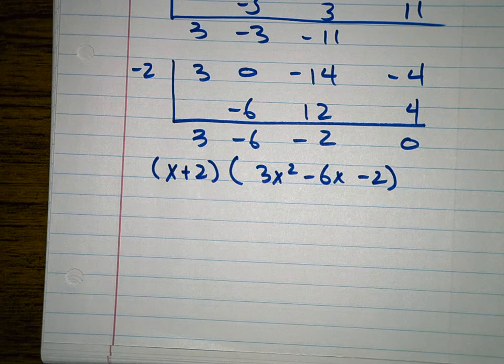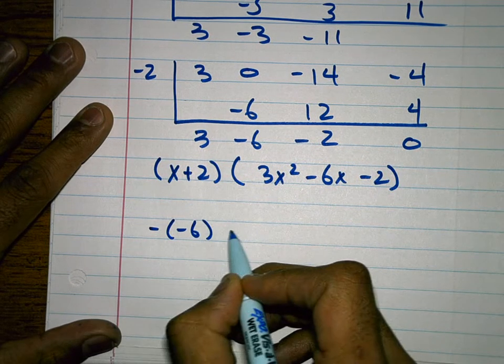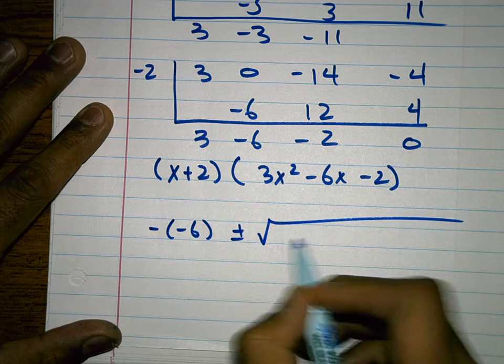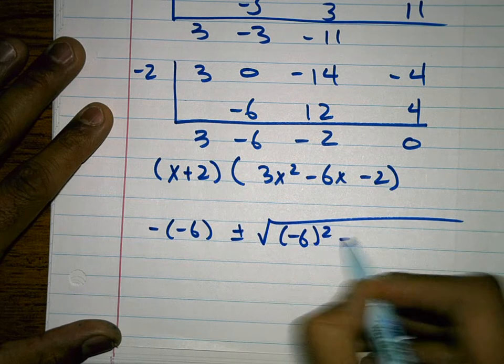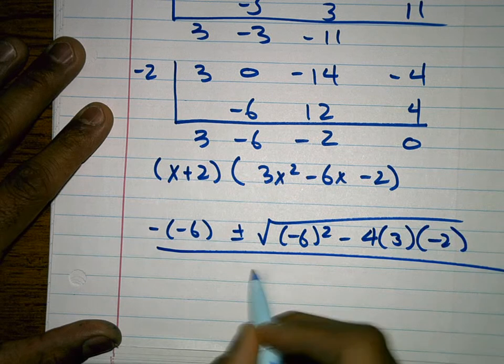So I'm going to go ahead and say, all right, negative b plus or minus the square root of b squared minus 4 times a times c all over 2 times a.